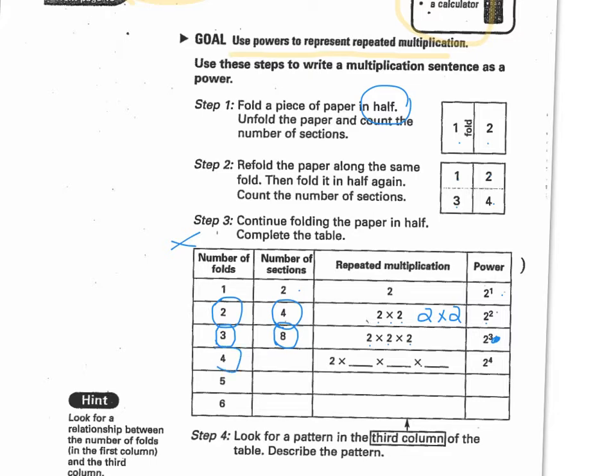4 folds. We're going to multiply 2 by itself 4 times. 2 to the power of 4. 2 times 2 times 2 times 2. If you use your calculator and punch that in, it will be 16.